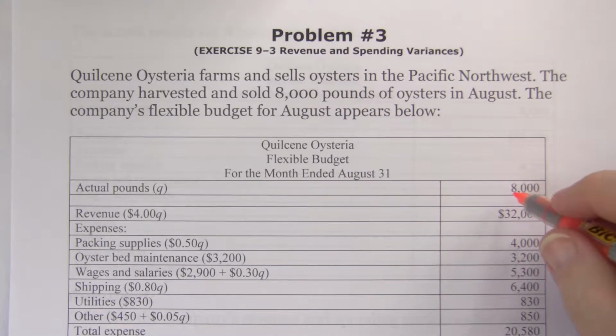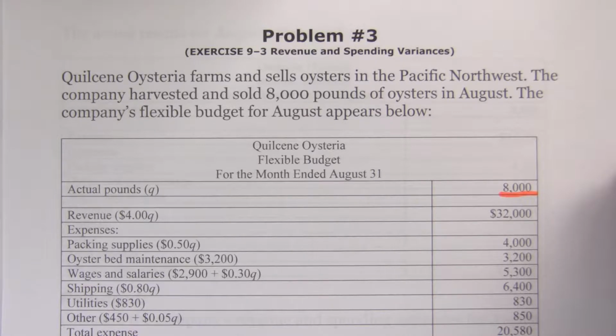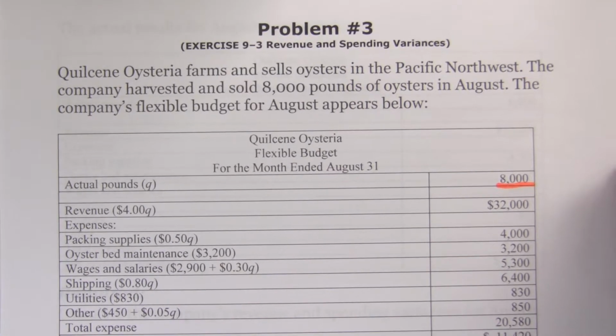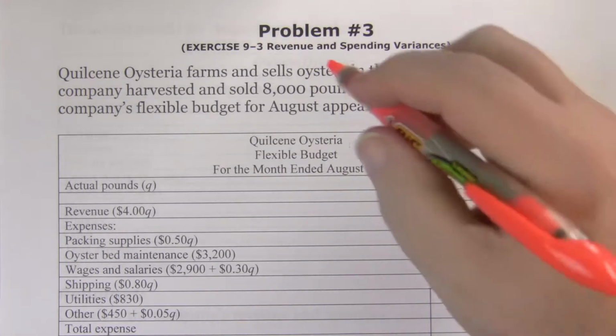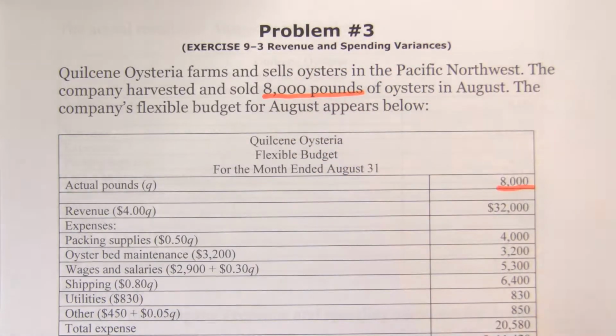Their flexible budget called for 8,000 pounds of oysters to be harvested, which is really weird because you don't harvest oysters by the pound, you harvest them by the quart or by the bushel. But we'll pretend they know what they're talking about.